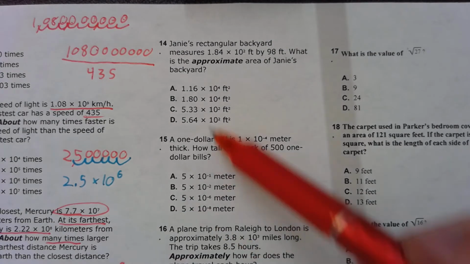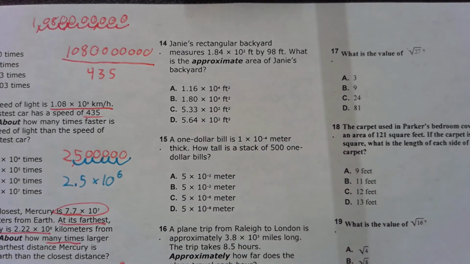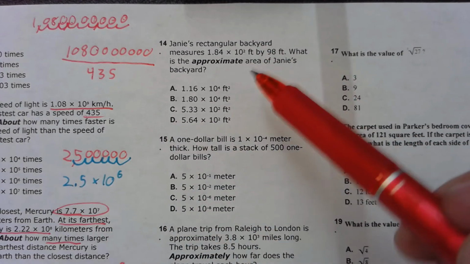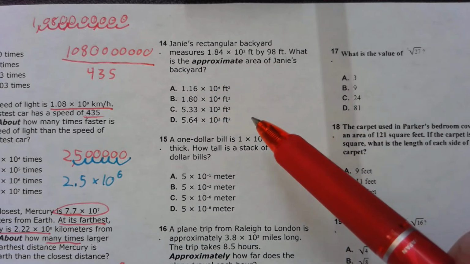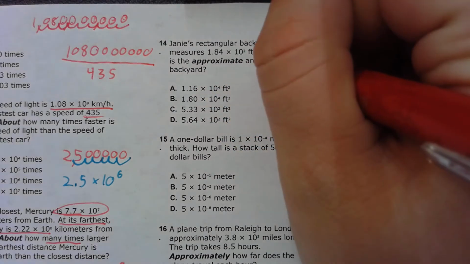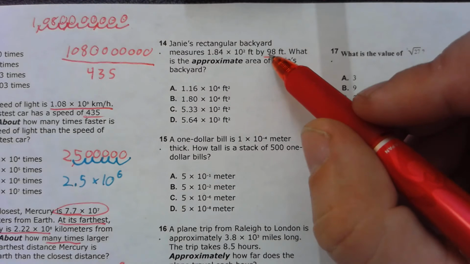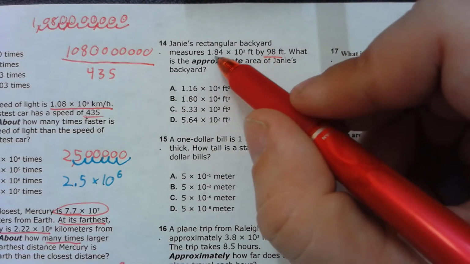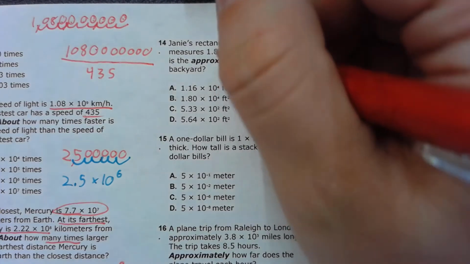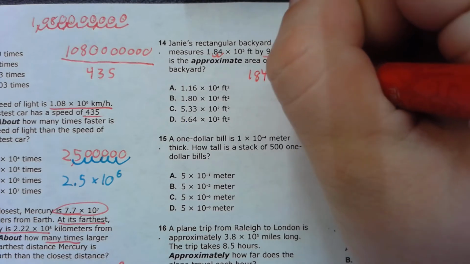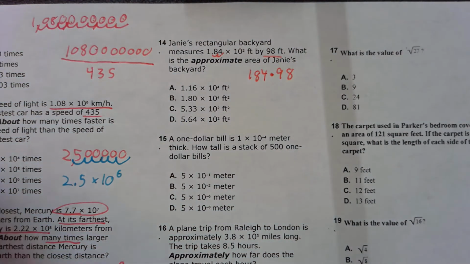Now, number 14. This is going to be another one just like this. In fact, numbers 13 through 16 are all multiplication. So for number 14, kind of like the dividing, you could just write these in standard notation and solve them like that. So that's what we'll try with this one because one of those values is already in standard notation. So we've got 98 times 1.84 times 10 to the 2nd. Well, 10 to the 2nd, we'd move the decimal over twice. So we're basically doing 184 times 98. Let's see what we get.